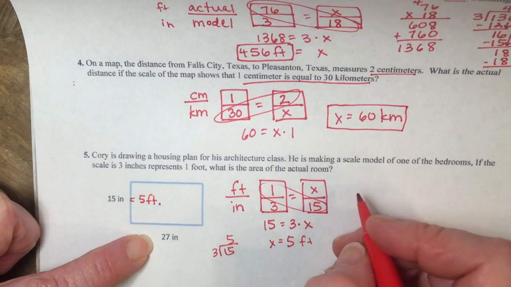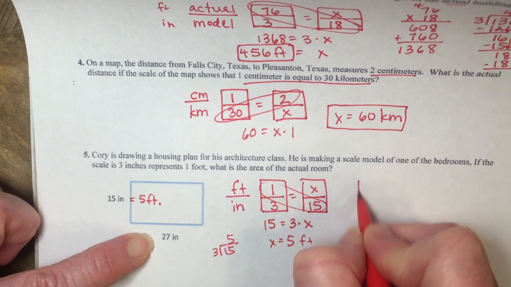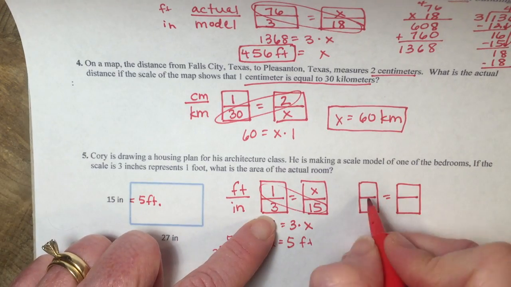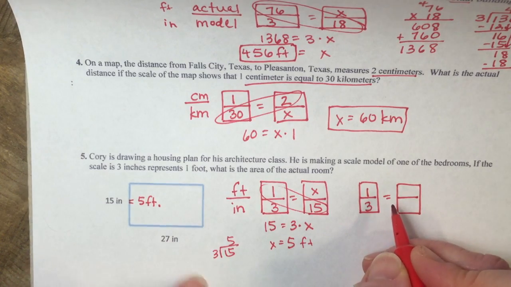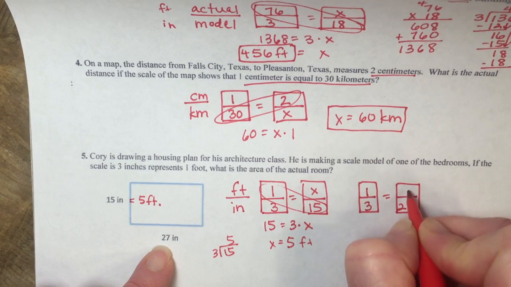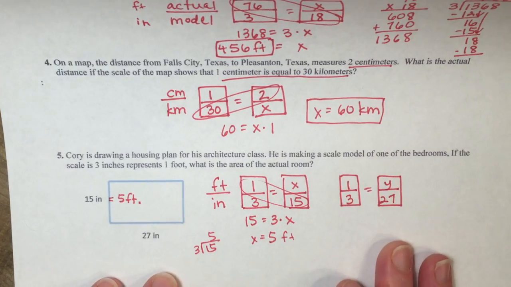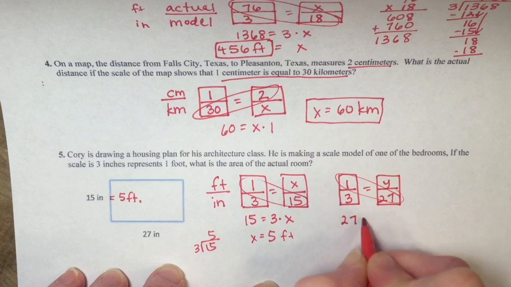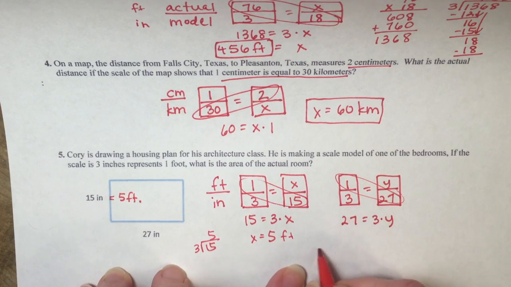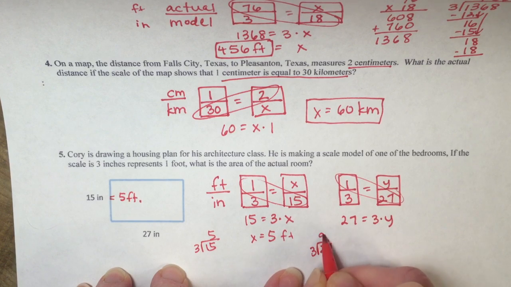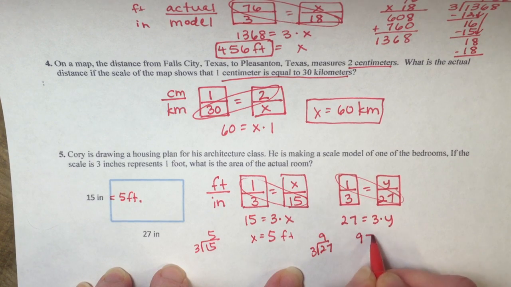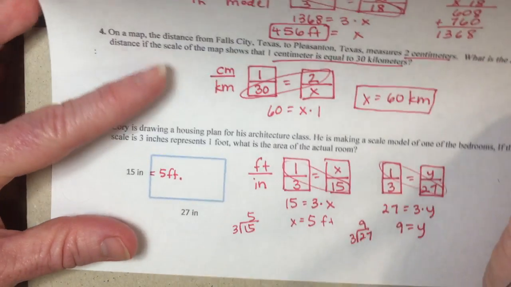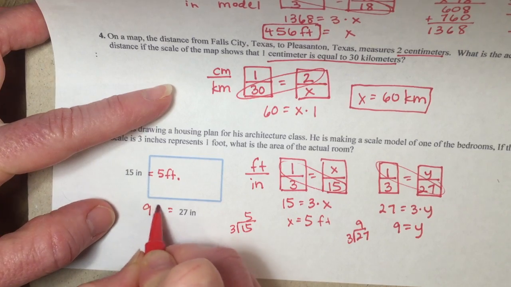All right, and then I'm going to do the same thing for 27. So feet over inches again, using the same scale as before. So 1 foot is 3 inches. And then now I'm using 27 inches. That's on bottom. I'm going to use a different letter since it's a different side. And multiply diagonally. That would be 27 equal to 3 times y. So I'm going to divide 3 into 27. That'll go 9 times. So I know that y is equal to 9. So really what I'm saying is that the length of the house is 9 feet.